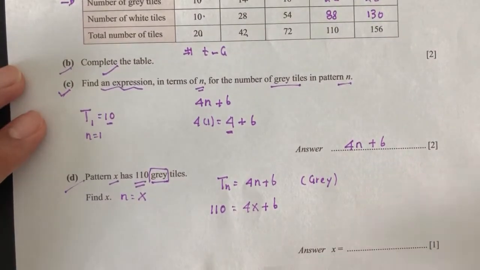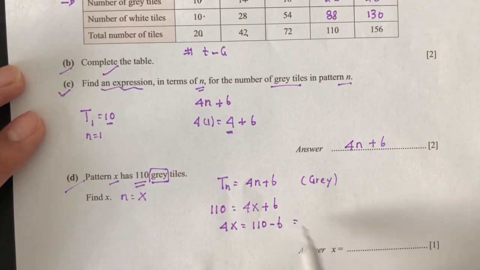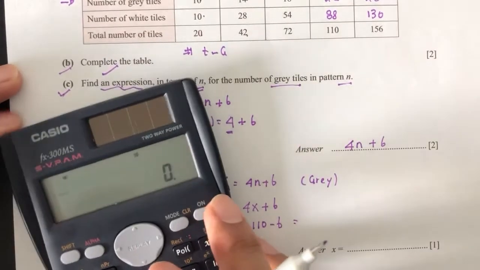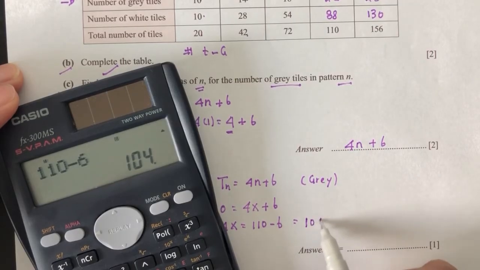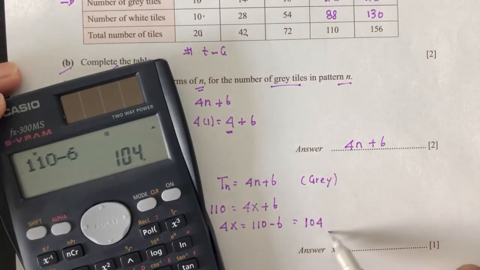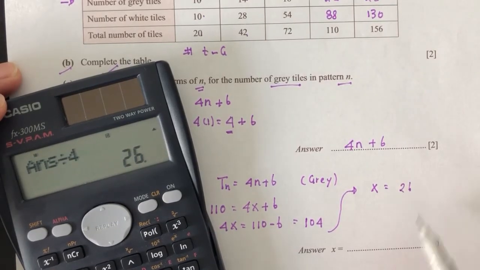Find the value of x. So 4x will be 110 minus 6, that will be 104, and x will be equal to 104 divided by 4. That will be 26. So the value of x will be 26.